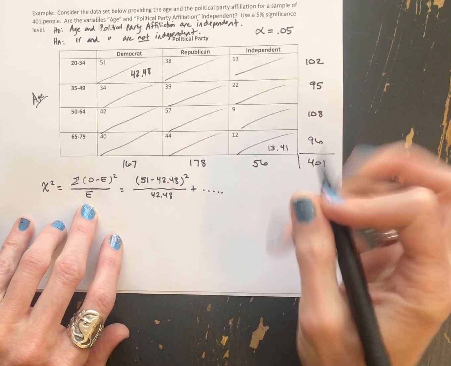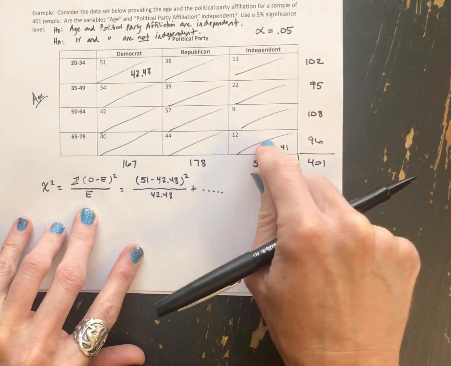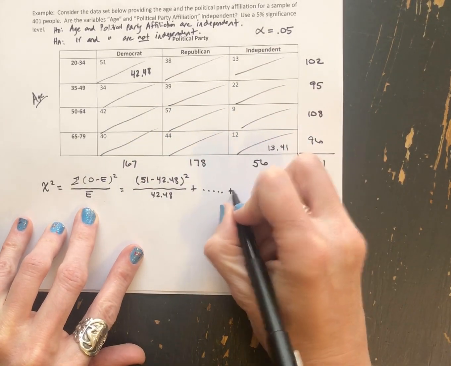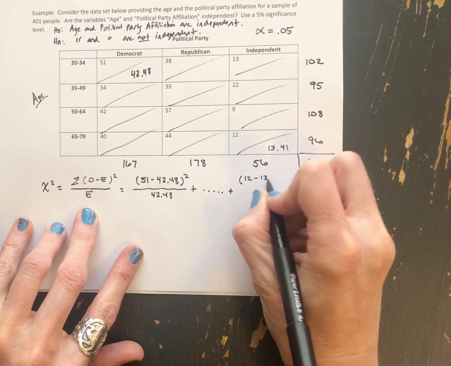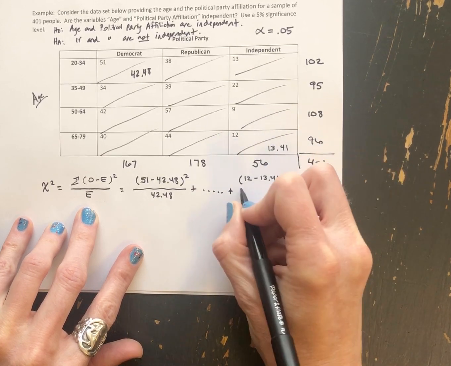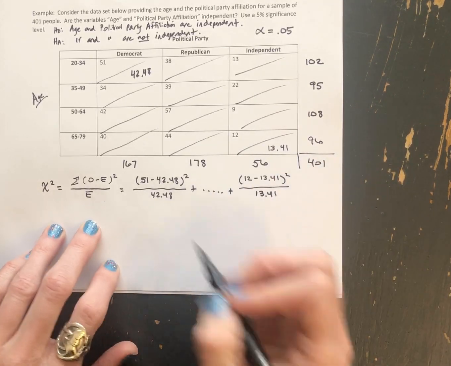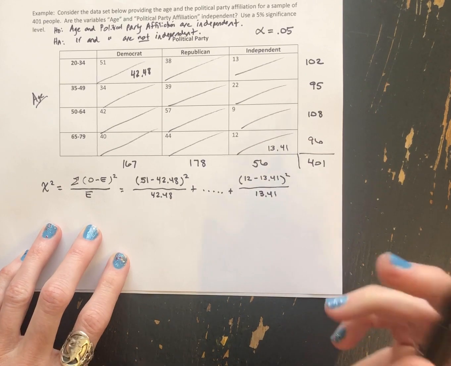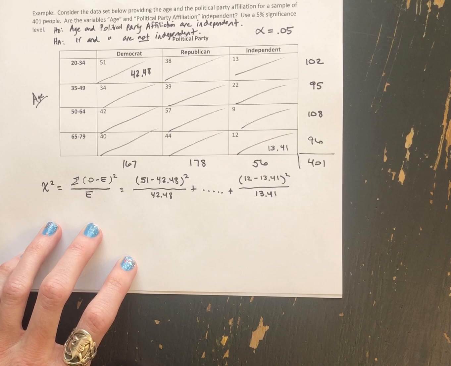And we would do this for all 12 cells. Adding them up through the last one, observed was 12, expected was 13.41, over expected was 13.41. So again, you can see that that ends up being a very long process. So we're gonna do it using the calculator.